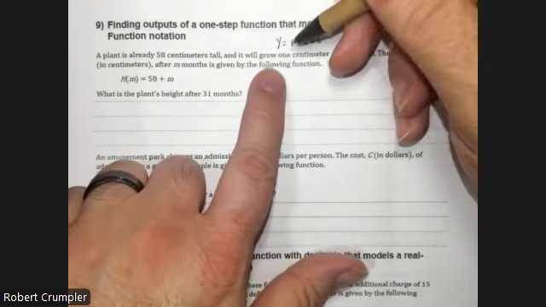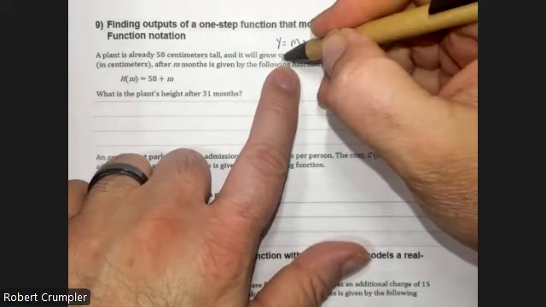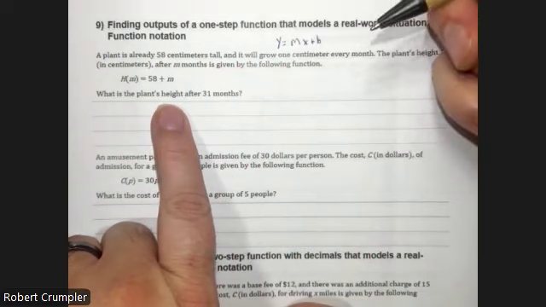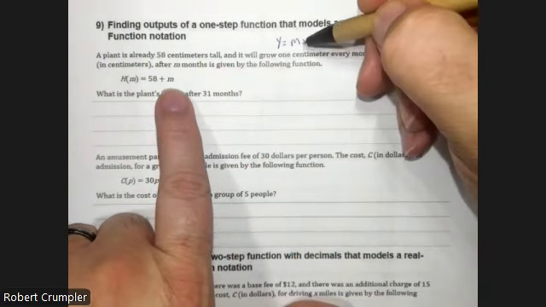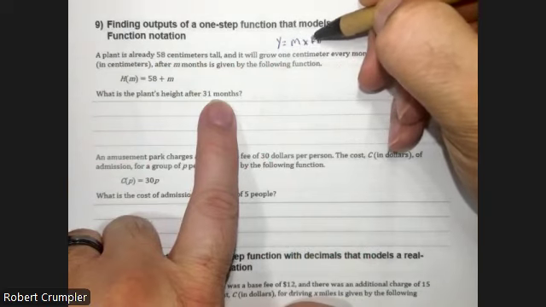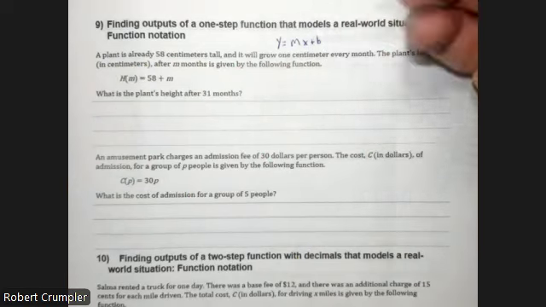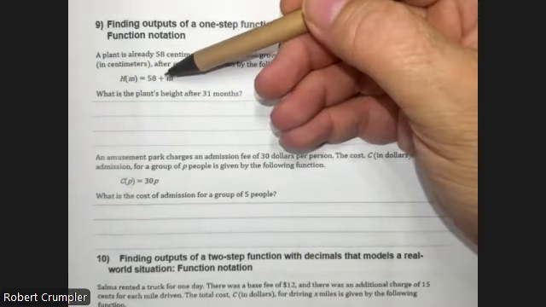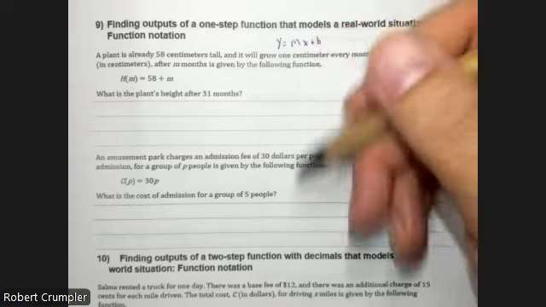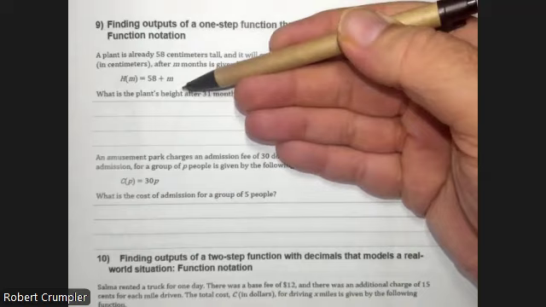And we're also told that the plant is going to grow 1 centimeter every month, so that 1 centimeter is acting as your slope m. So ultimately you have 1x plus 58, or x plus 58, as your equation. And that's exactly what we have here, they're just using different letters. So just making sense of what we talked about earlier, applying that to this example.